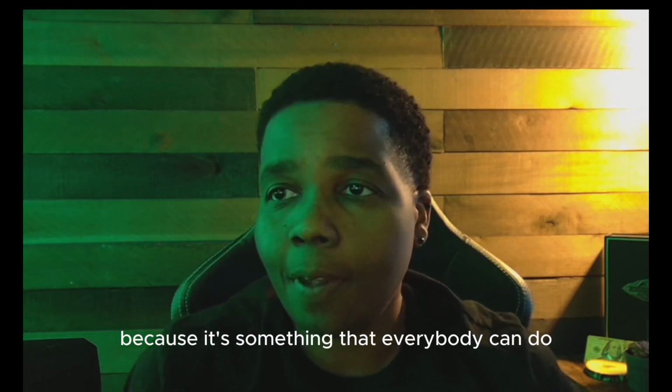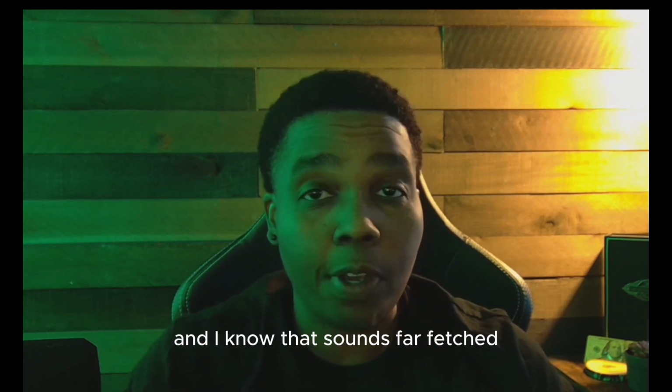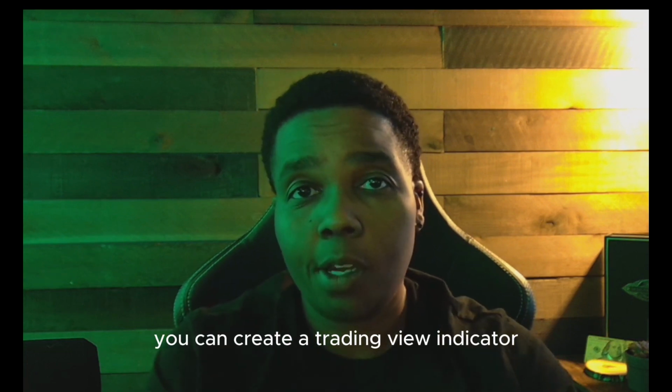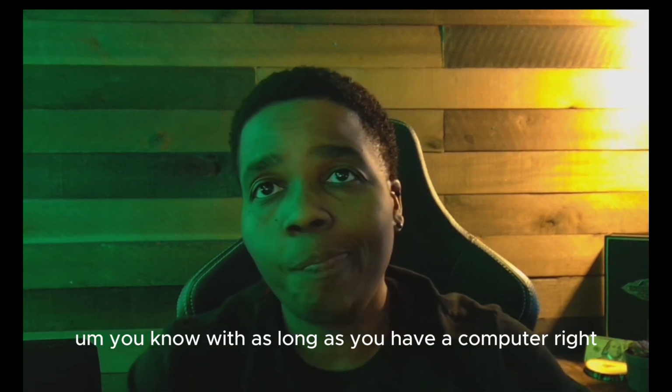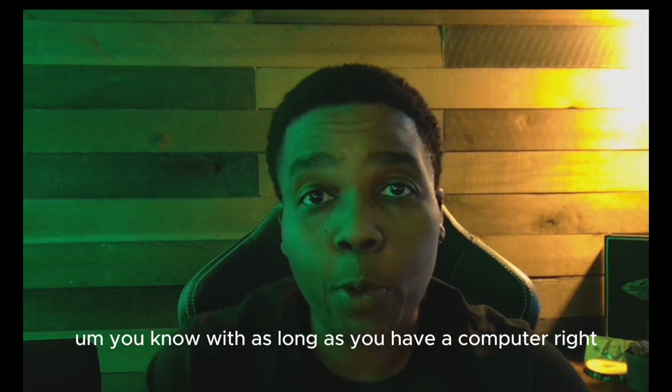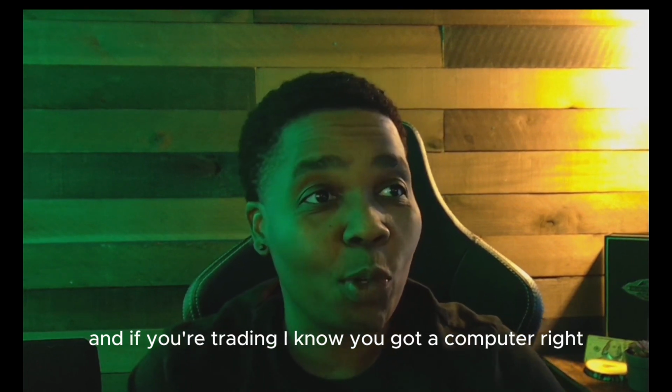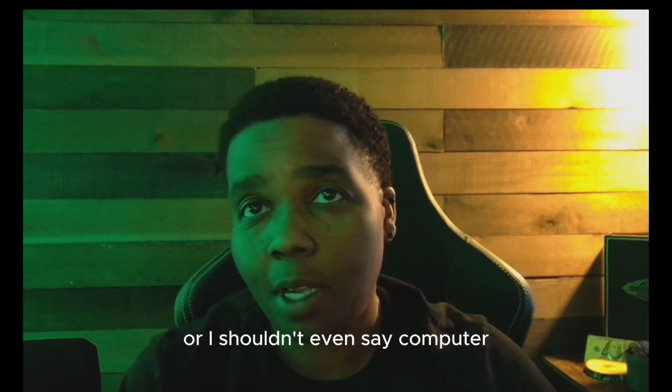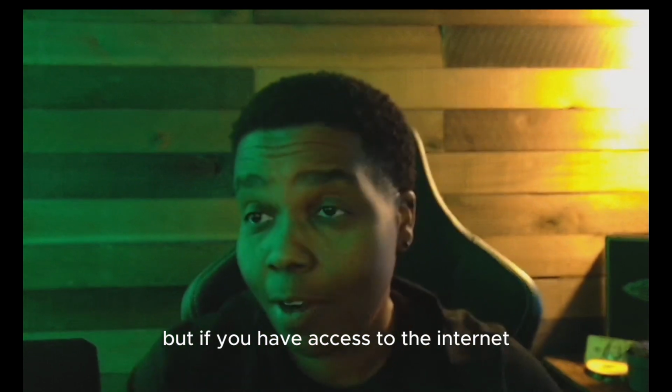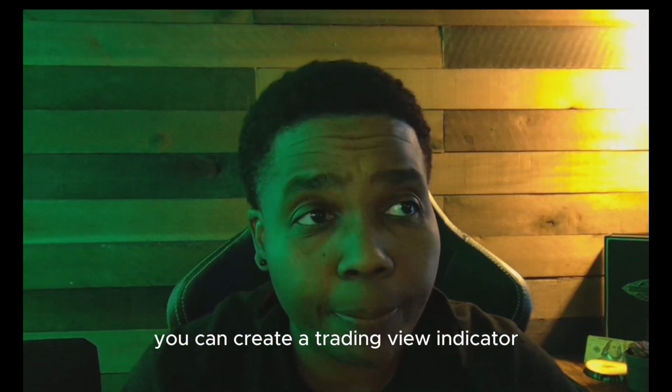Because it's something that everybody can do. And I know that sounds far-fetched, but the truth is you can create a TradingView indicator with, as long as you have a computer, right? And if you're trading, I know you've got a computer. Or I shouldn't even say computer, if you have access to the internet, you can create a TradingView indicator.